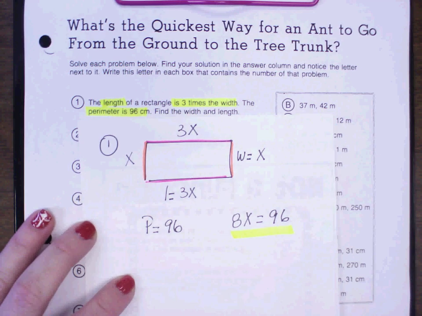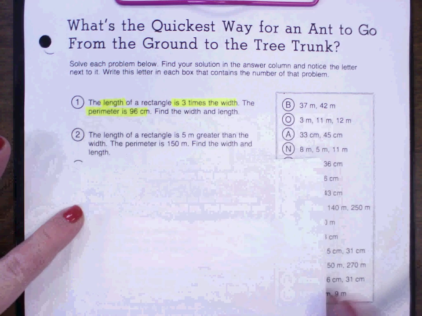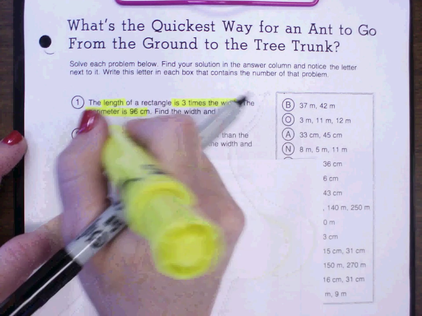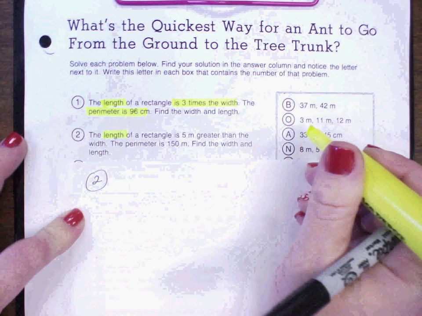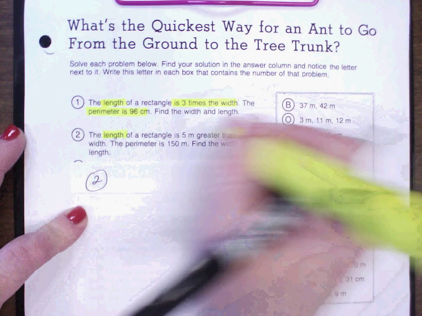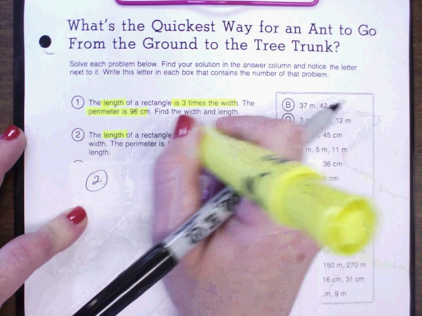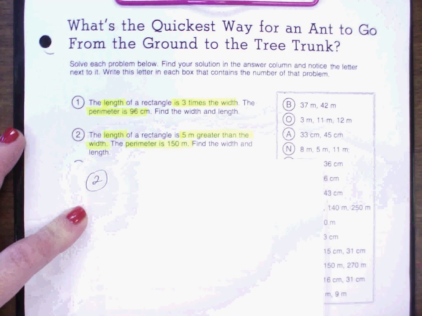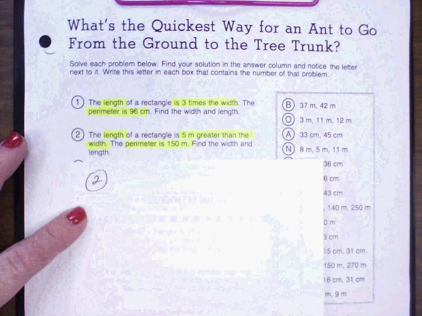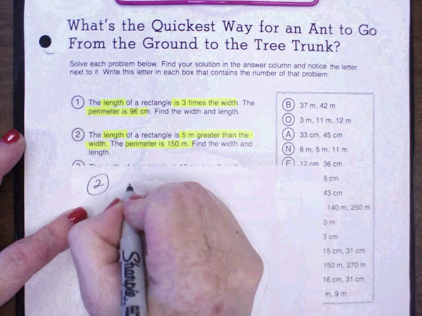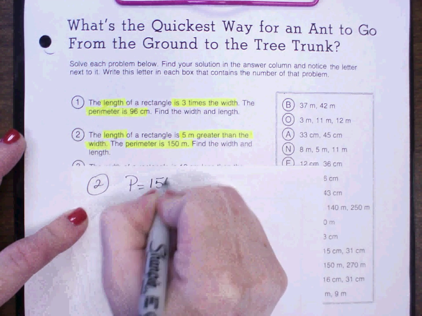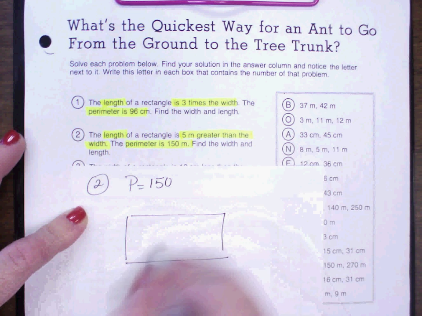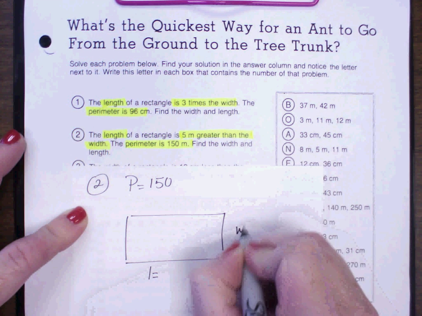All right, are we ready for number 2? All right, let's go to number 2. The length of a rectangle is 5 meters greater than the width, and the perimeter is 150. All right, so perimeter equals 150. We have another rectangle that's got a length and a width.